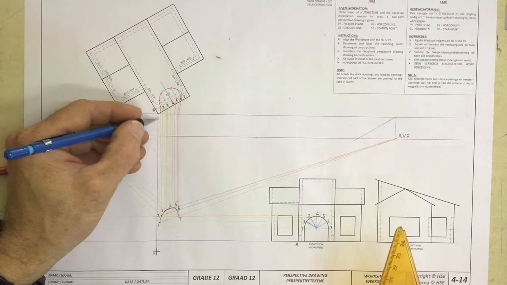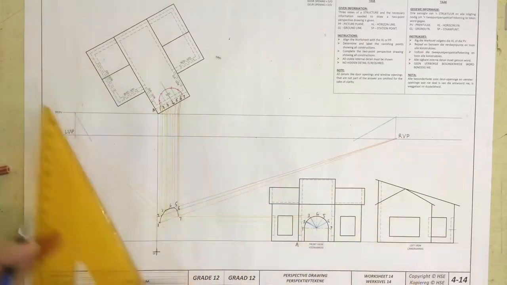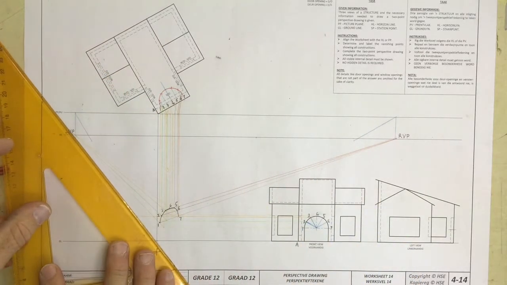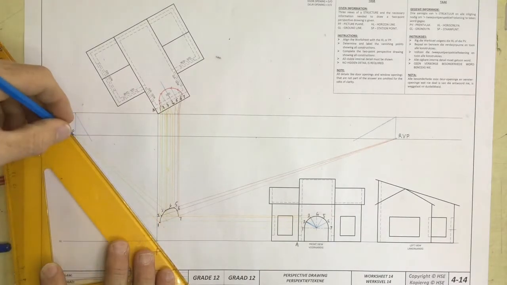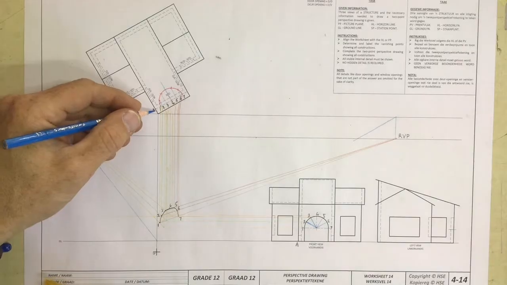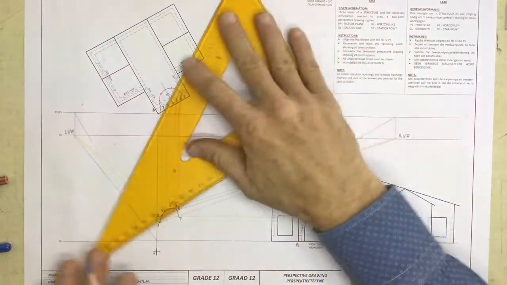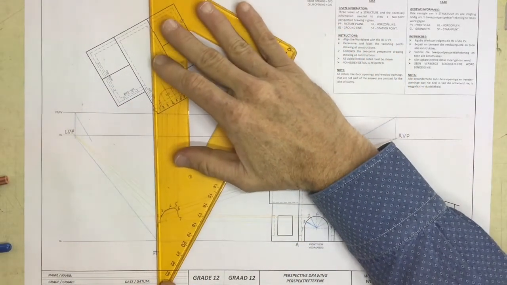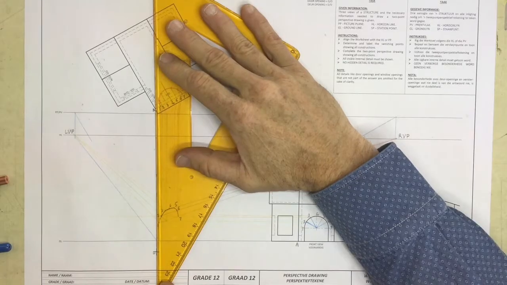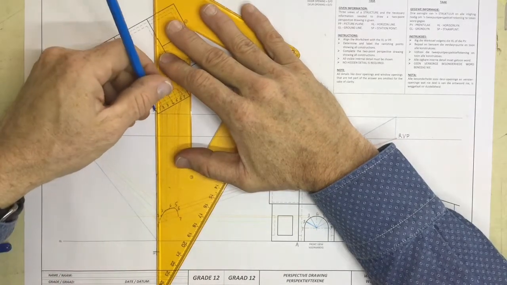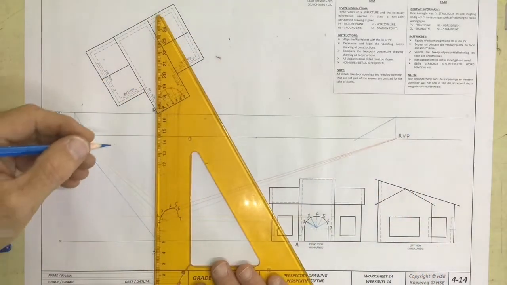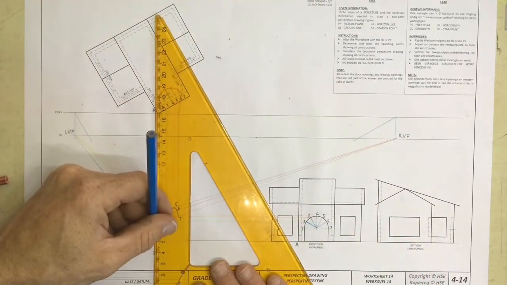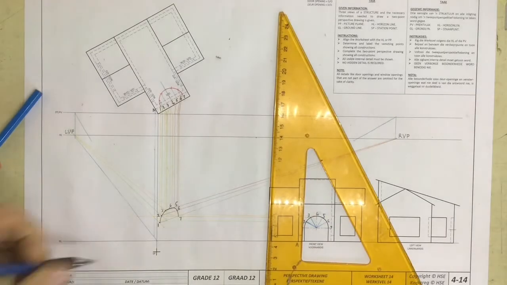It is further back in the left-hand direction, so I'm going to take a line going back over there to LVP, and let's find where point A is along that line by dropping a line going in the direction of the SP from A going to the picture plane, and I then go straight down and I find point A at that point.